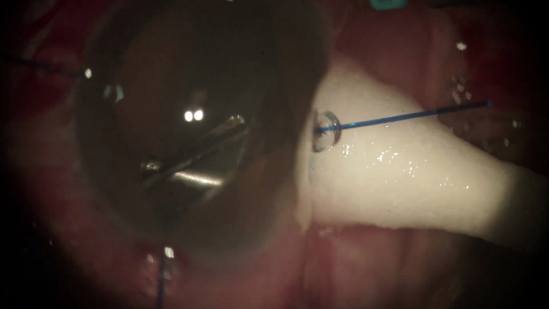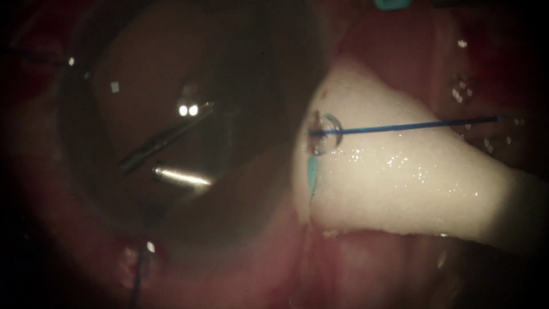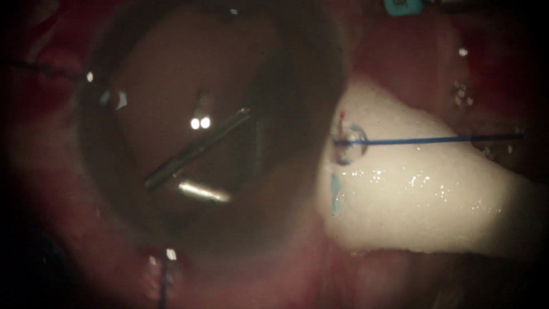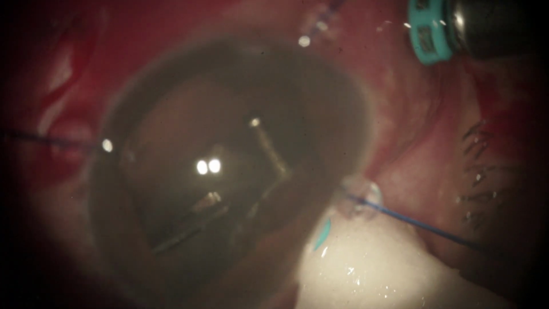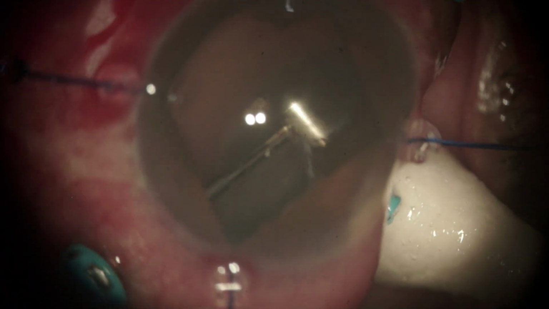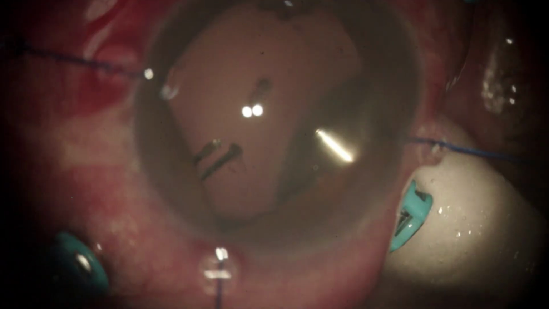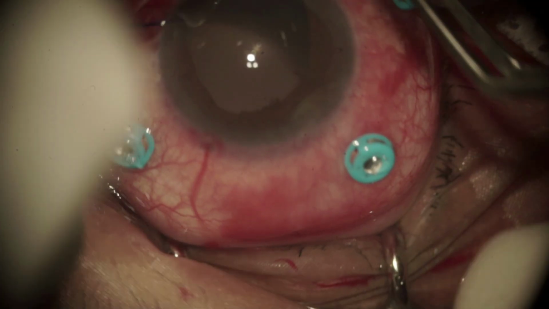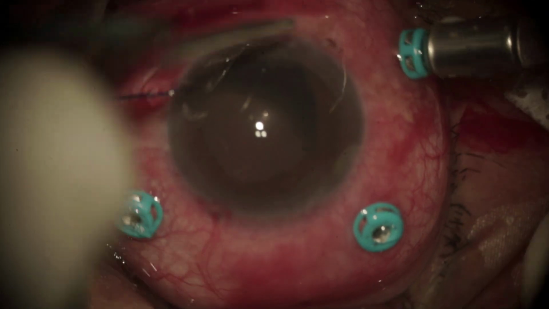This procedure is repeated at all clock hours. Once completed, the iris hooks are removed.